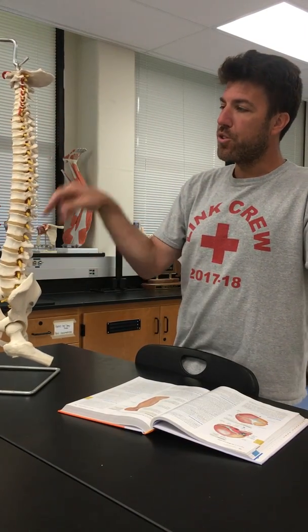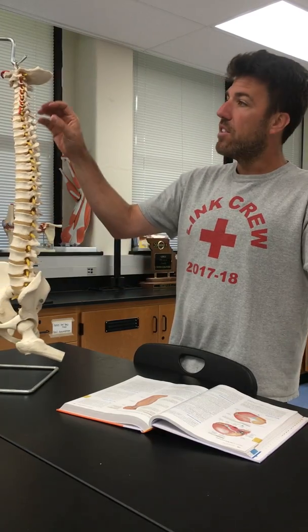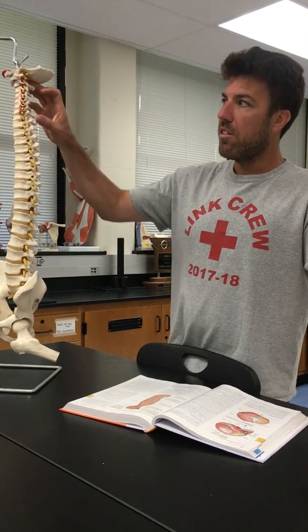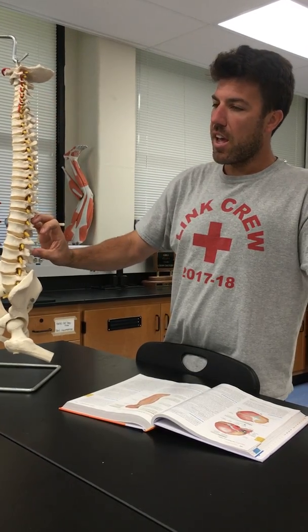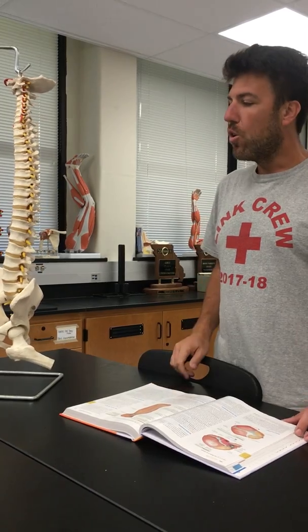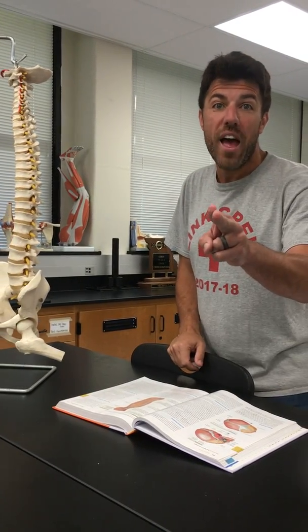So 4 curves, 2 of them are primary. The thoracic and the sacral are primary. Secondary curves are the cervical and the lumbar: holding your head up, and then obviously being able to walk. Thoracic and sacral are going to appear when you are developing in your mother's womb.